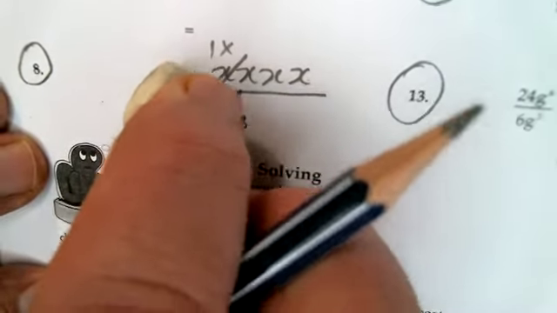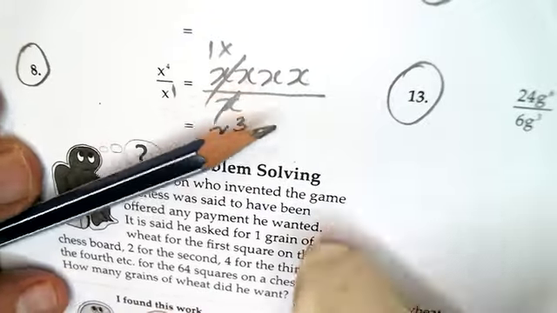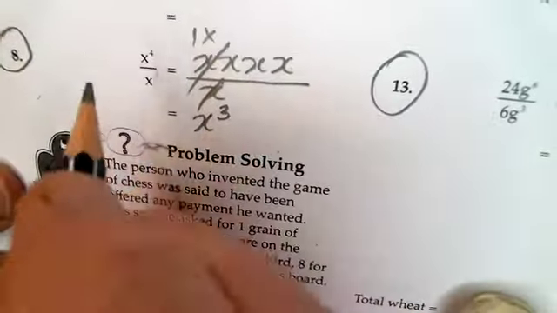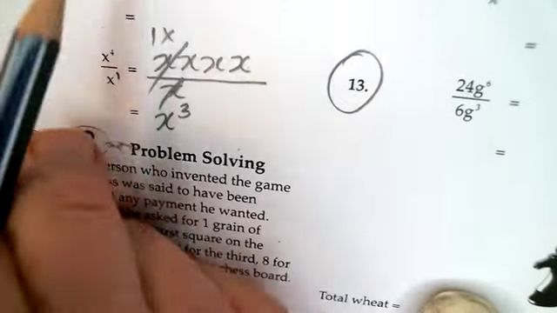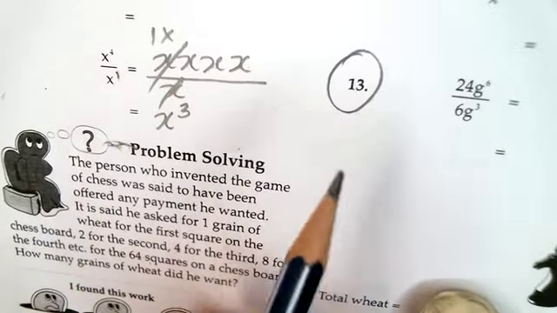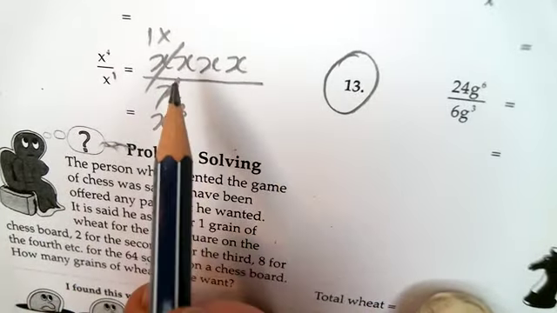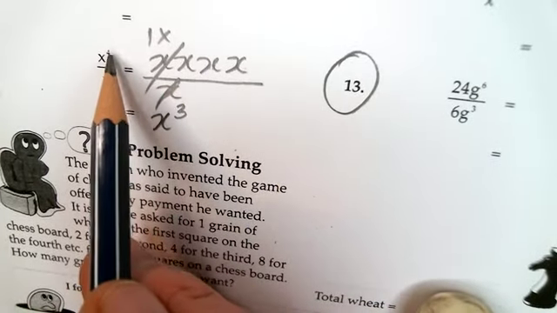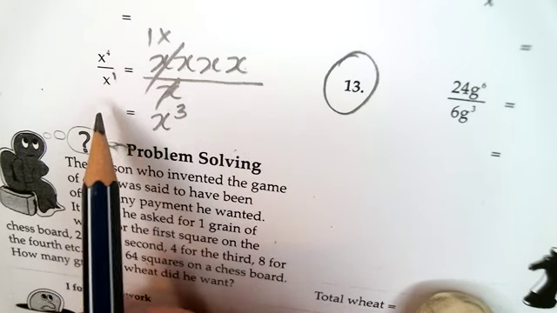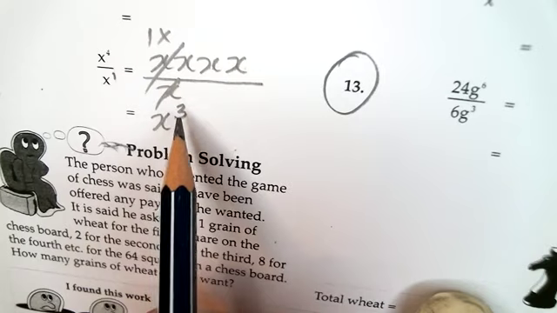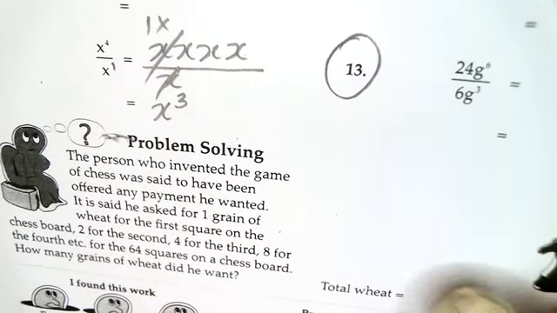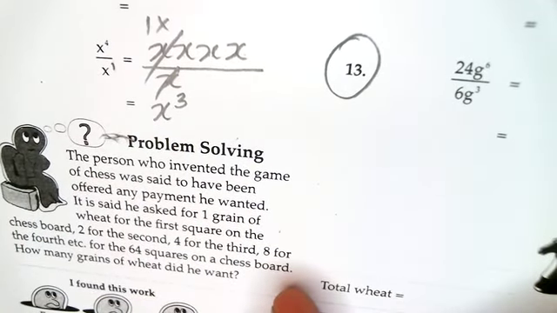You can see with the size of my pencil how incredibly small this is. So I'm just going to say 4 minus 1 is 3. So I keep the base the same and just write x to the power of 3. And that's how I can find my answer. A couple of different ways of doing that.